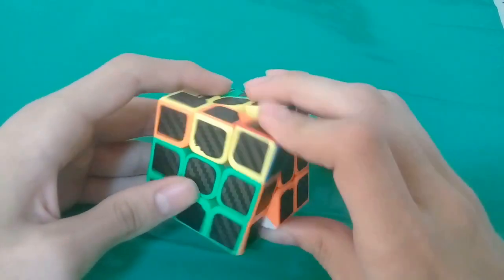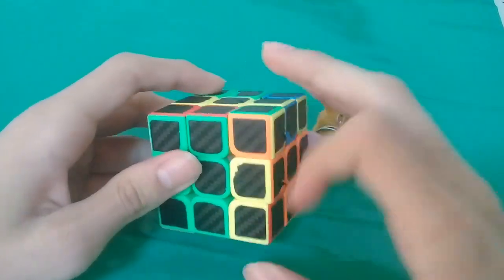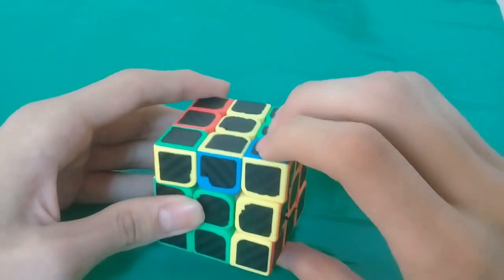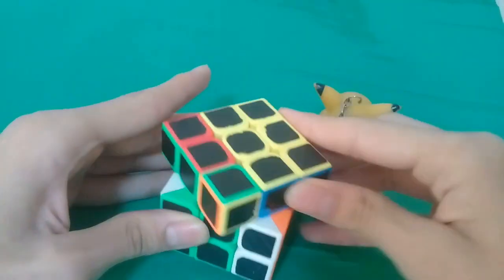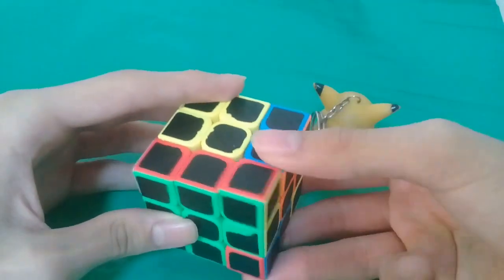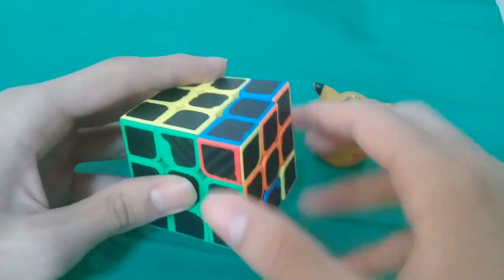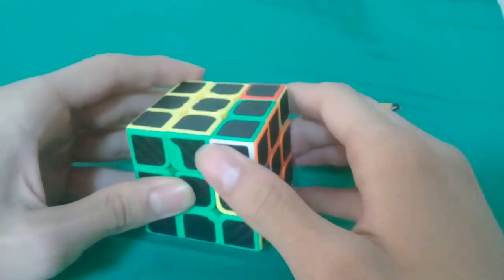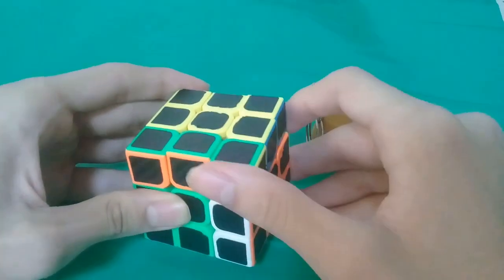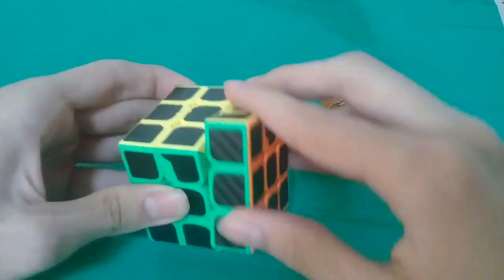I have to move this front layer down. Now you go to the left side with this upper layer. Now you go up, return, do a double move. Now you go up with this front layer. Now you go up, you do this move, go up again, return, and go down.